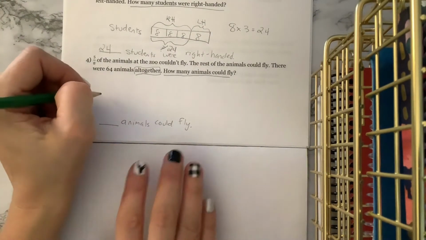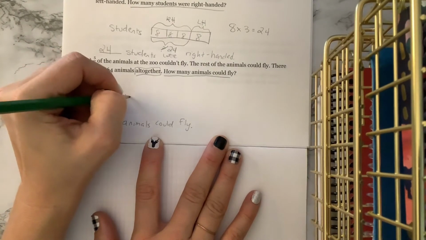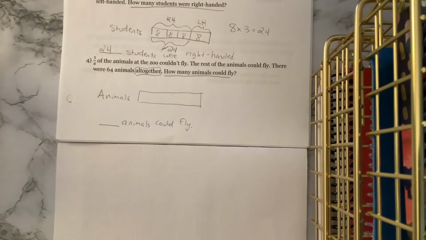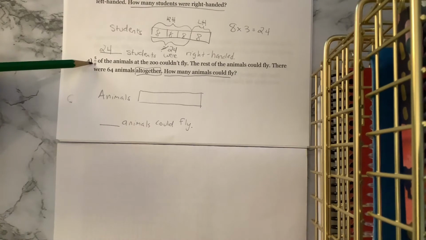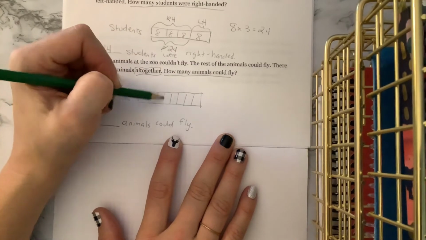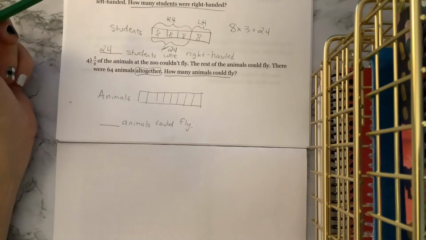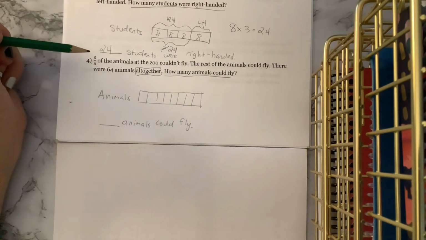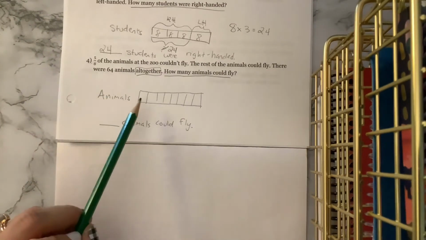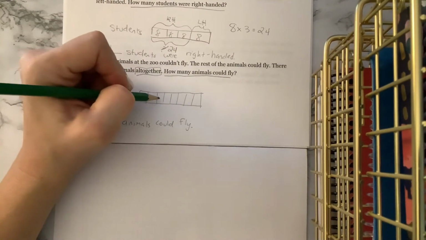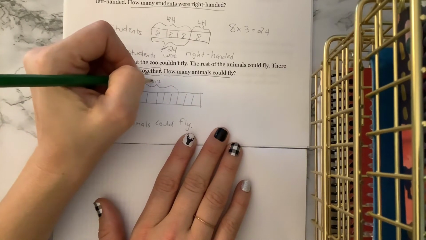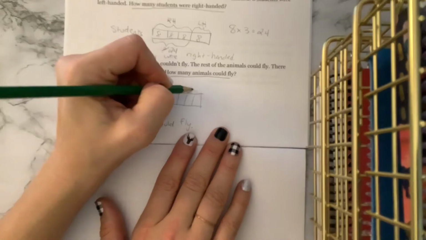Who or what is this problem about? It's about animals. We draw our unit bar. What are we going to chunk it into? We should have 8 equal chunks because our denominator here tells us it's 8ths. Now we go back to the problem and let it walk us through how to label. 5/8 of the animals at the zoo couldn't fly. 5/8 can't fly, so we have 8ths in our chunk. So now 1, 2, 3, 4, 5 can't fly. The rest can.